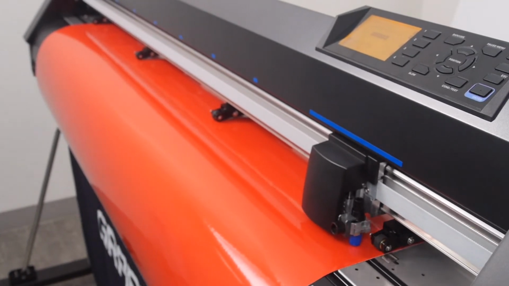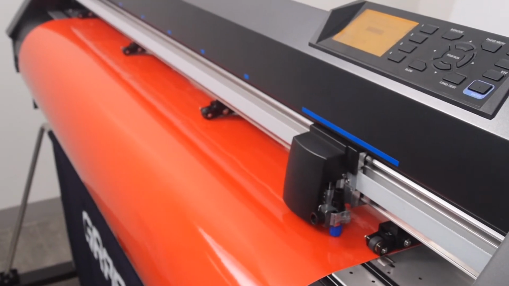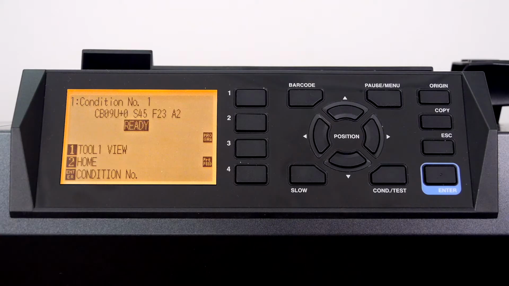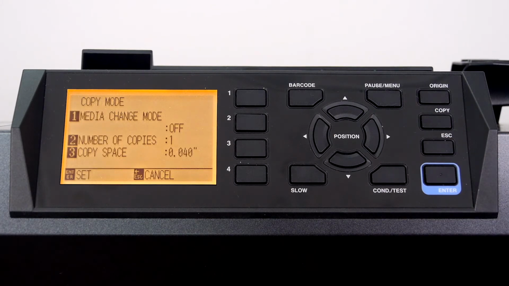Once the job is cut, it remains in the buffer. The copy function can use that data to cut more copies. Let's use this function and press the copy button.